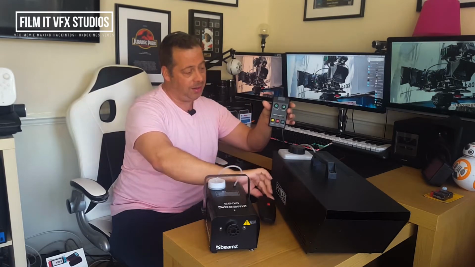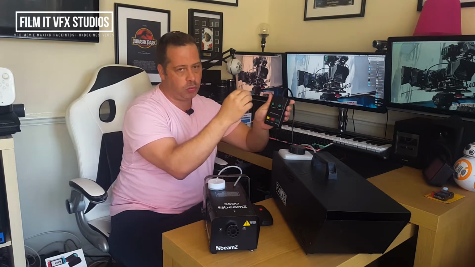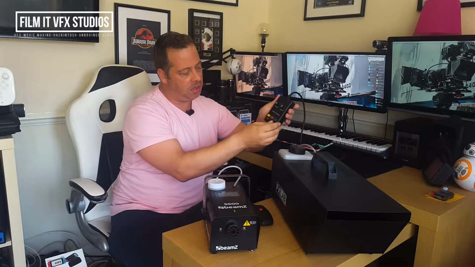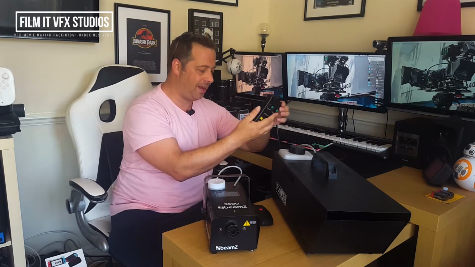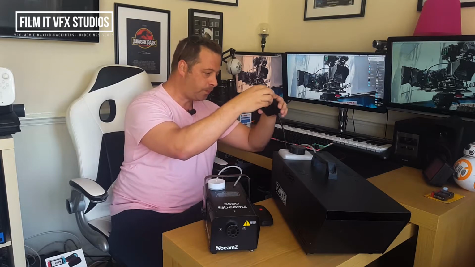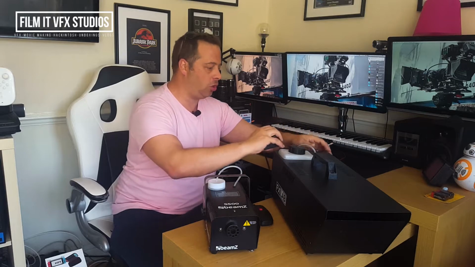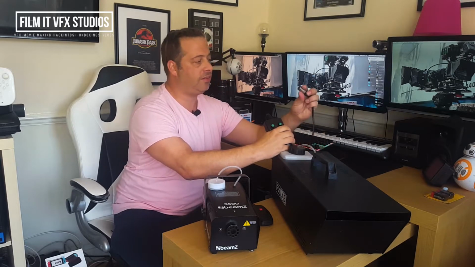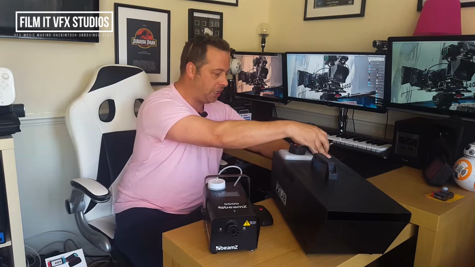This is basic, but this one's got a timer on it. It's got the amount of smoke you want to emit from the machine here. It's got continuous, it's got a manual control, so you can set this up as you want. It's got DMX ins and outs, which look like this, so it's seriously a powerful machine.